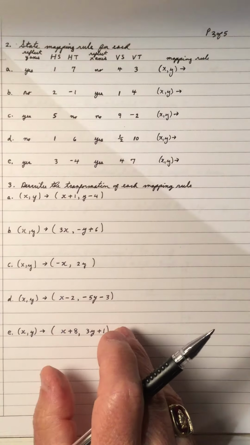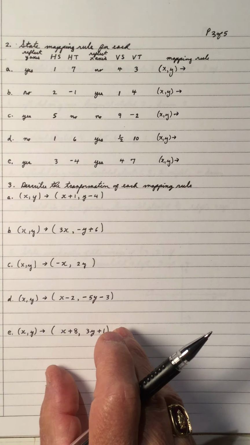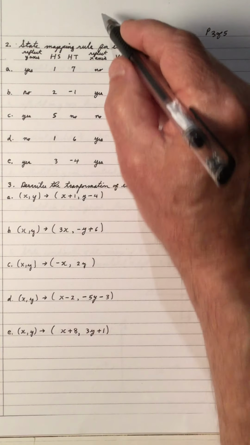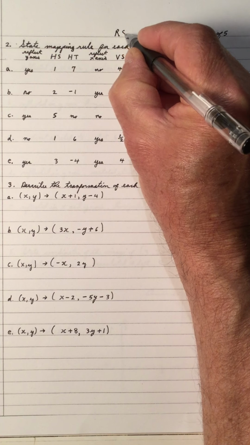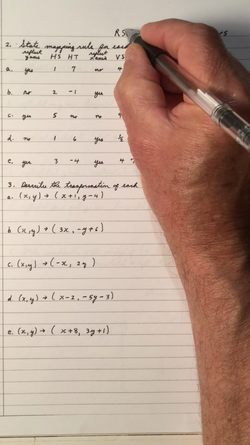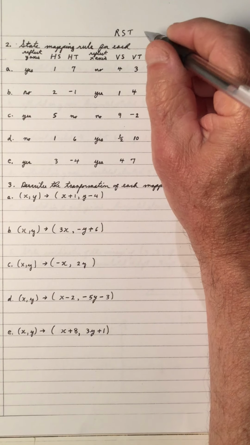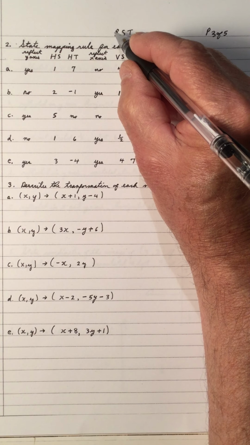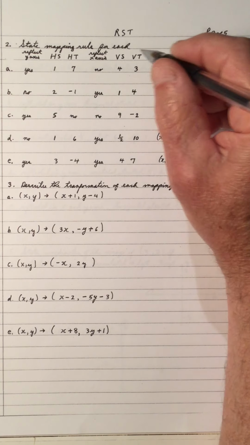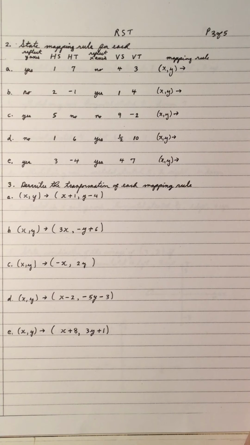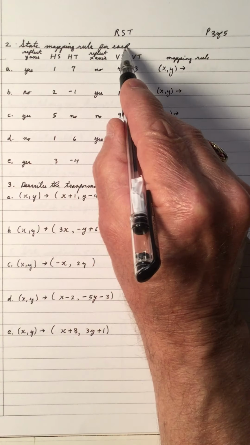Hopefully you're making some sense into the combinations. And again, just to remind you, it's R, S, T. When I say reflection, just then I meant for translations. It's reflect, stretch, and translate. That's the order that you always work out the mapping rule. State the mapping rule for each.